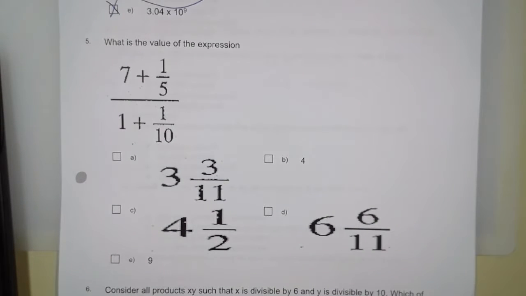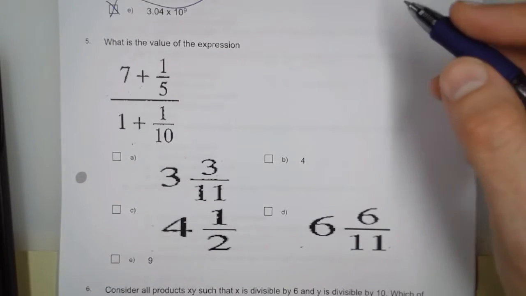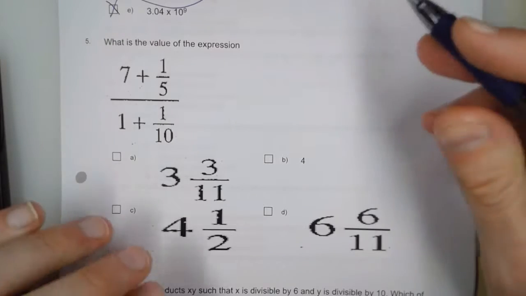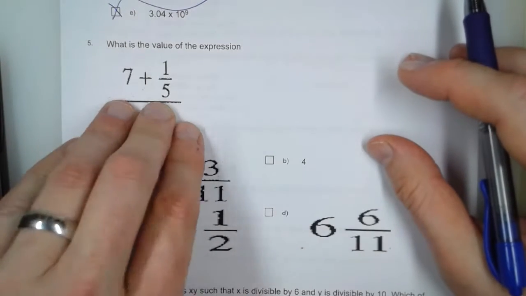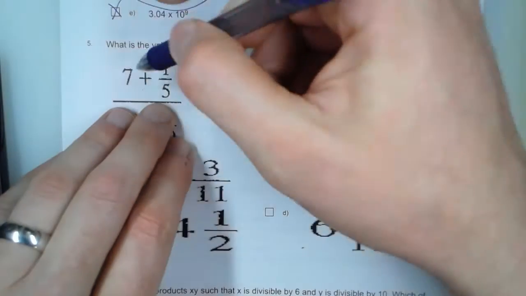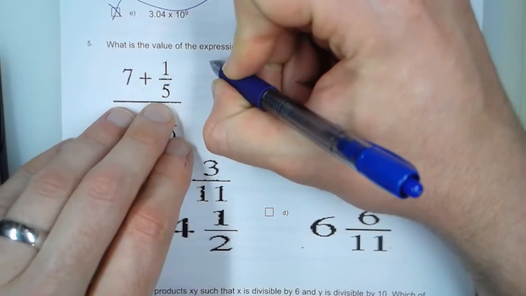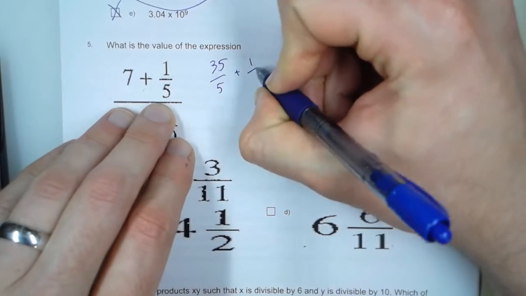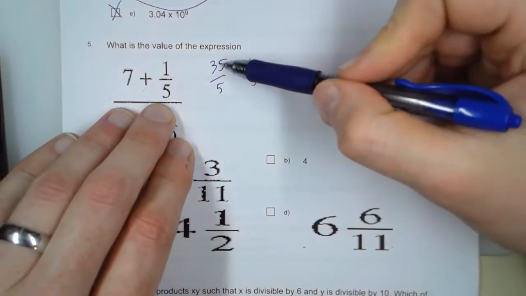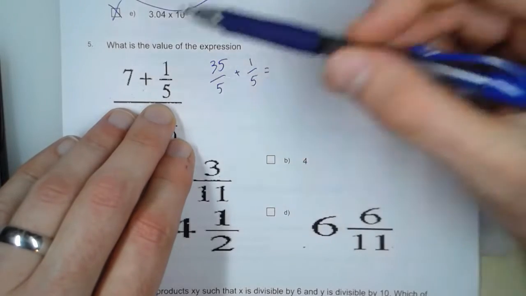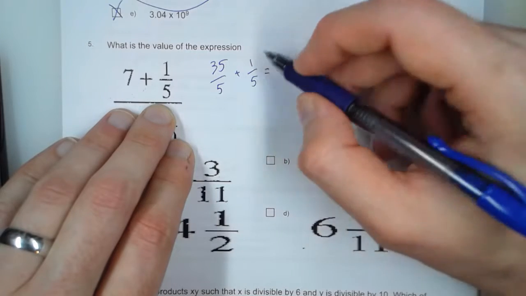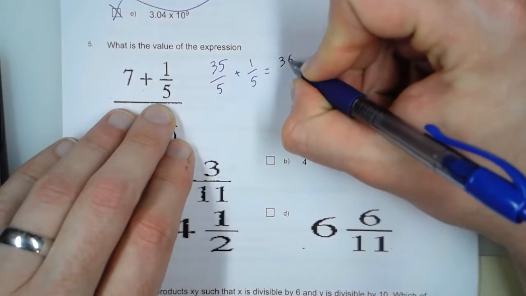Number 5, we want to find the value of this expression. Now it's a little tough because we have fractions within fractions. But let's just cover up the denominator and work with the numerator. 7 plus 1/5. That's the same as 35 over 5 plus 1 over 5. Because if you divide 35 by 5, you get back to 7. Why do we do that? Because we need a common denominator. And so when we add these together, we get 36 over 5.